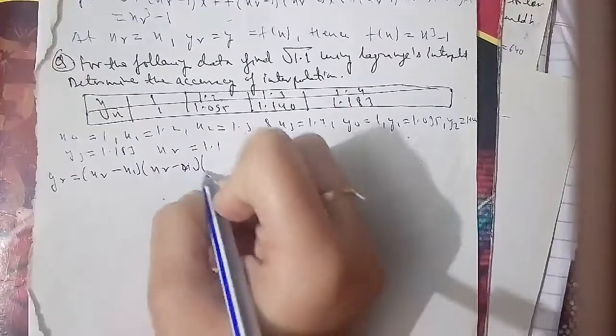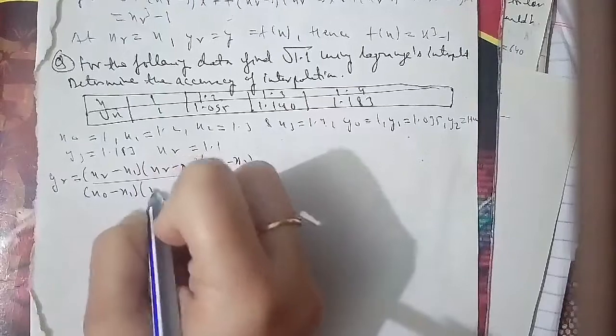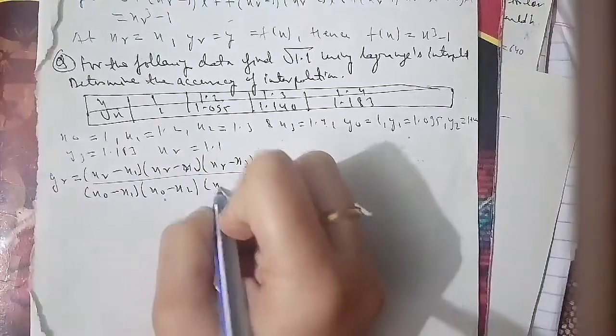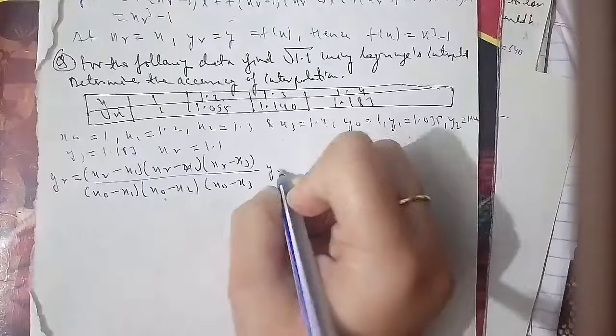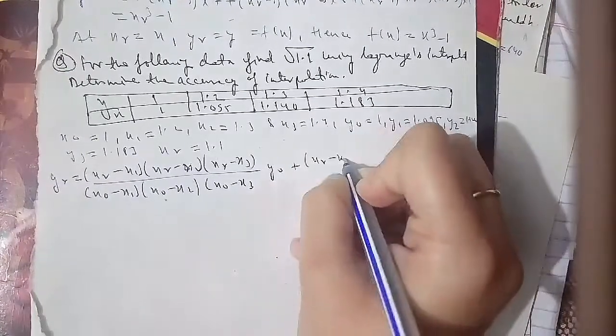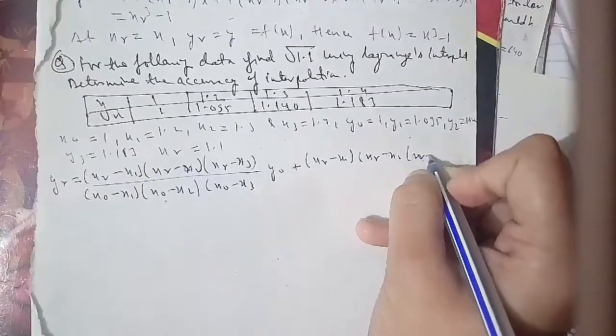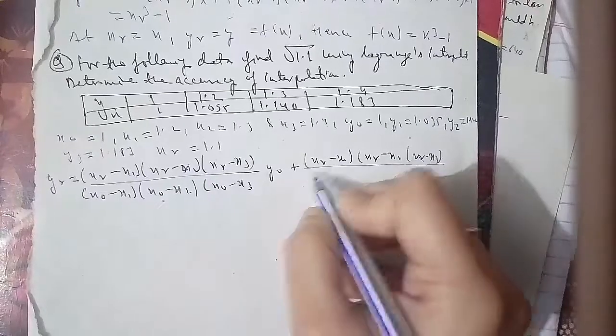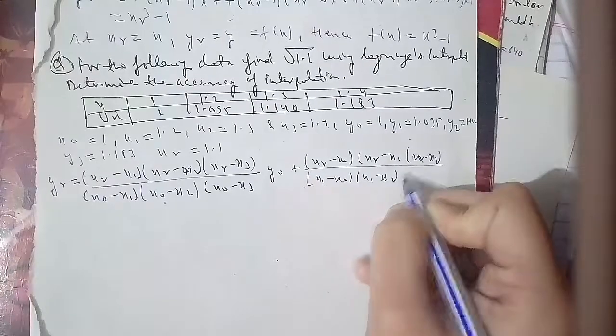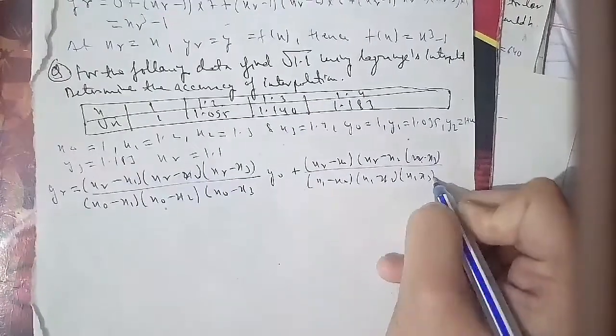(xr minus x0)(xr minus x1)(xr minus x3) whole upon (x2 minus x0)(x2 minus x1)(x2 minus x3) multiplied by y2 plus (xr minus x0)(xr minus x1)(xr minus x2) whole upon (x3 minus x0)(x3 minus x1)(x3 minus x2), this has been the y3 term here.